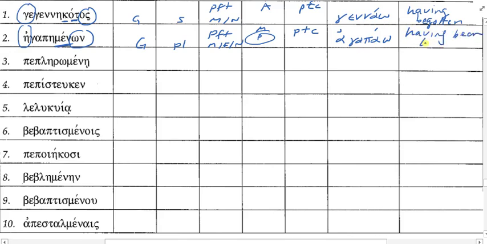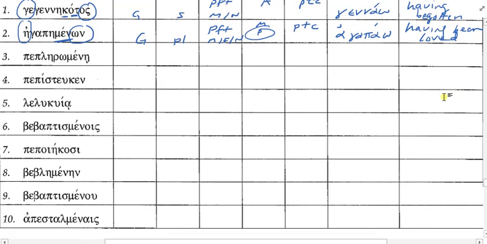Okay? And if it's a temporal use, after having been loved. If it's causal, because someone has been loved. And so forth. All right. Do any of you have any questions about any of these parsing exercises?